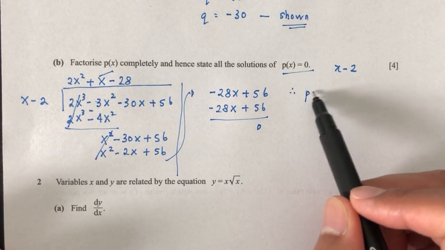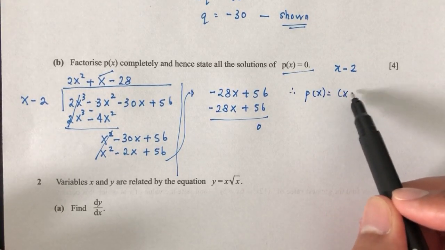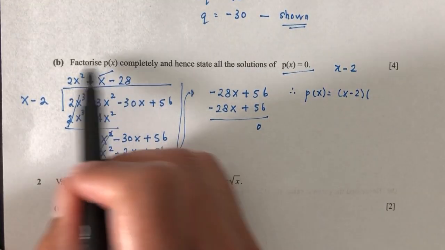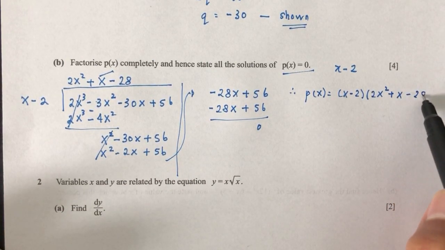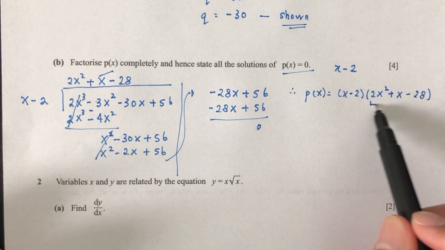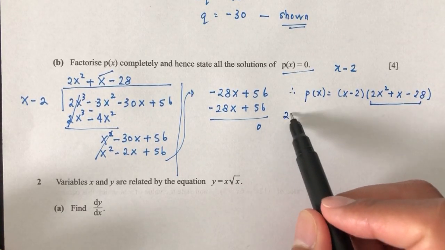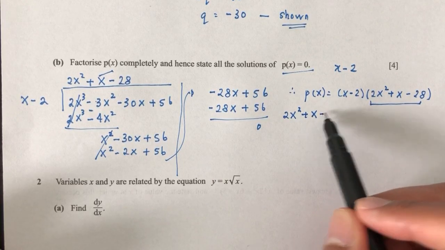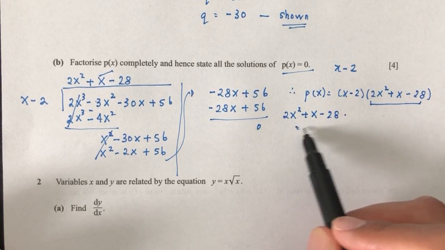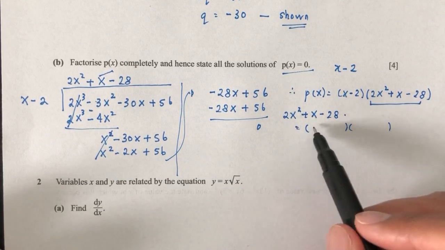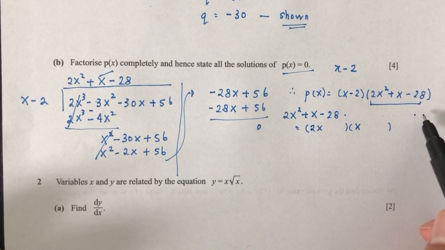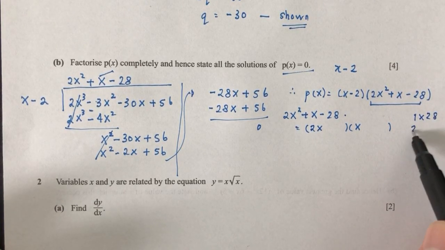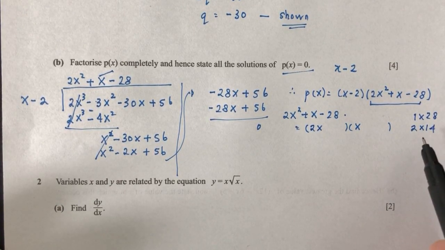So now we have p of x equal to x minus 2 times the top one, which is 2x squared plus x minus 28. Now we have to factorize this one. 2x squared plus x minus 28: 2x squared is 2x times x. 28 has factors of 1 times 28, 2 times 14, and 4 times 7.